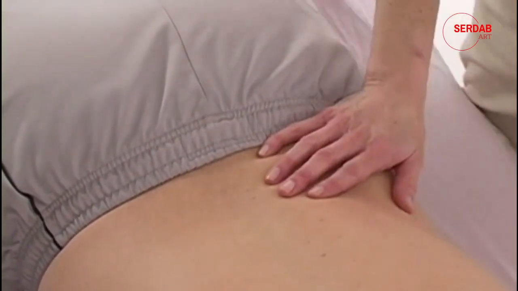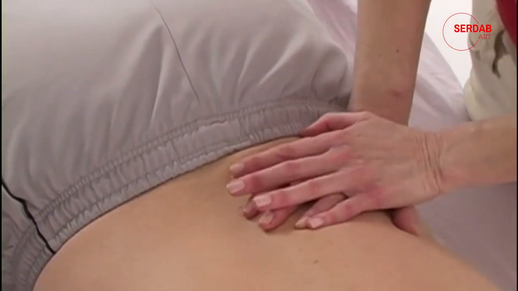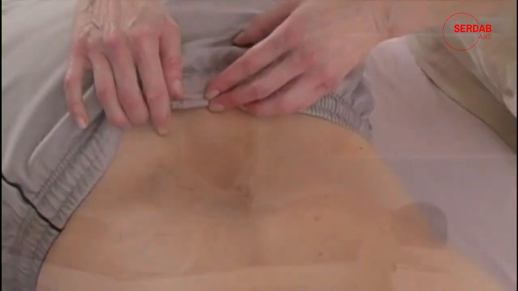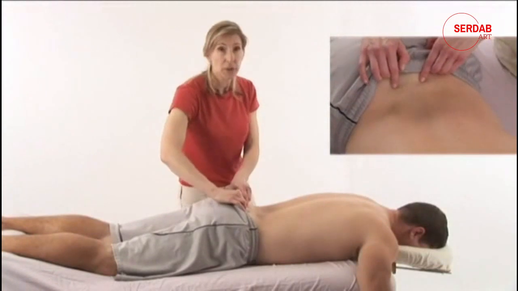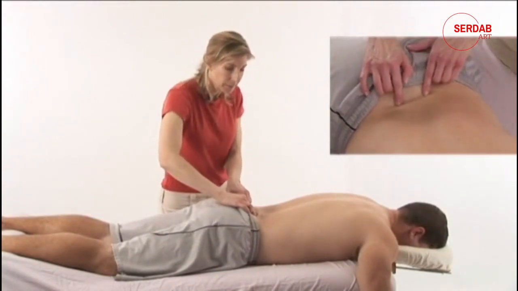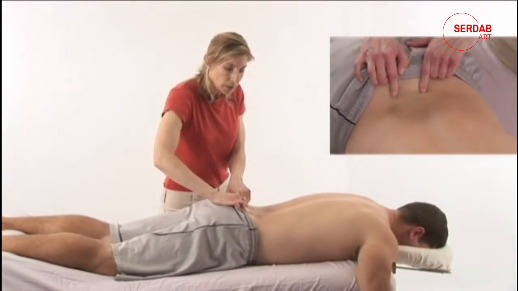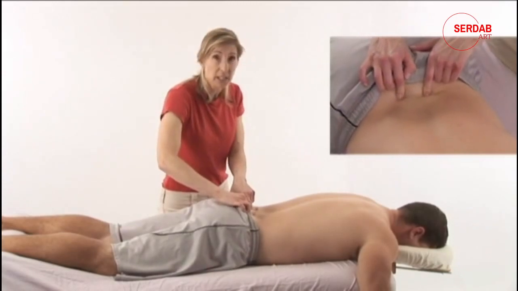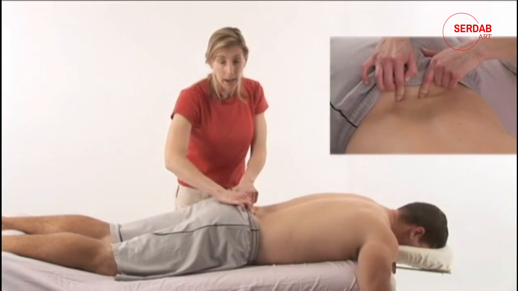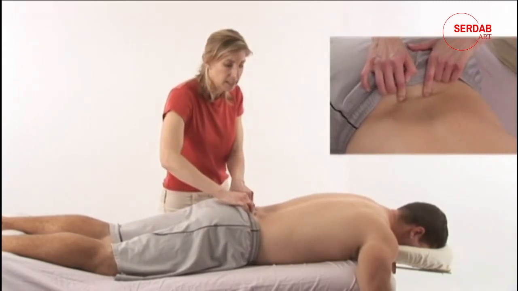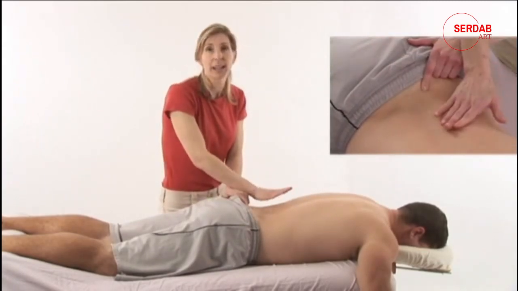So what you'll do is you'll assess the quadratus lumborum by looking at the posterior iliac spine alignment. Usually you'll find that the affected shortened side is slightly raised and pulling this hip up. So you want to assess that and treat the contracted side.